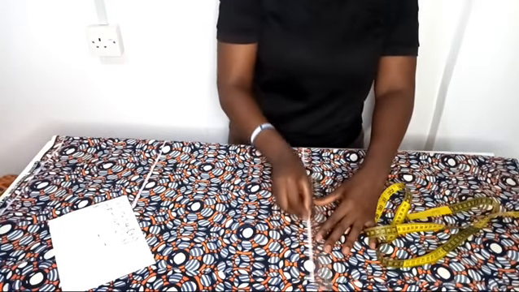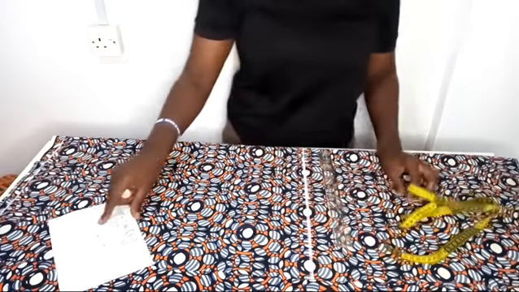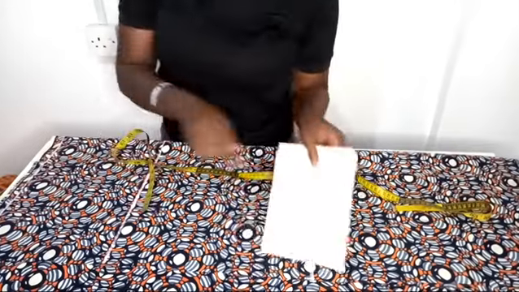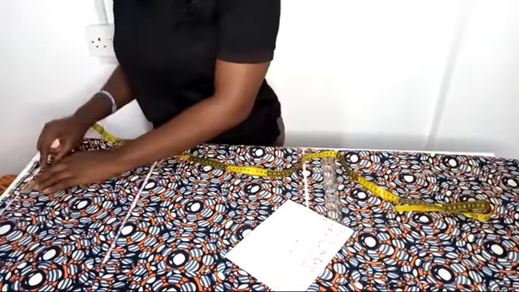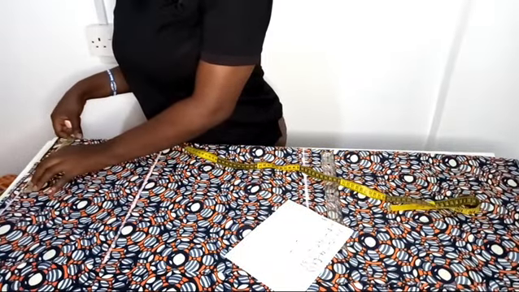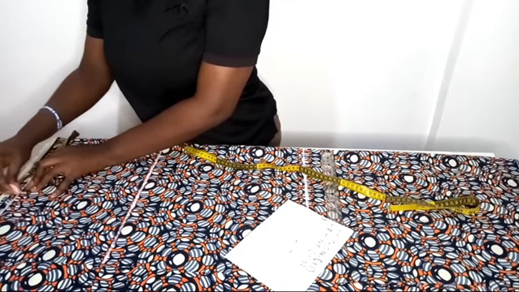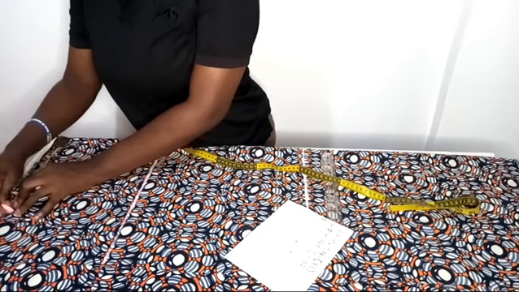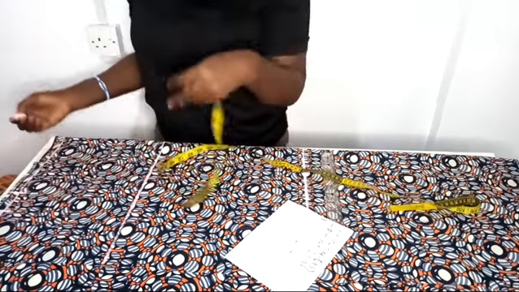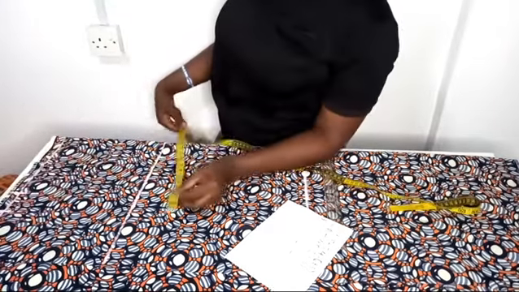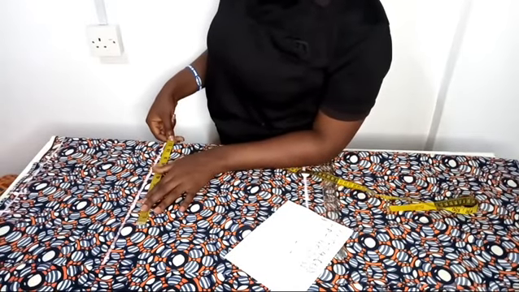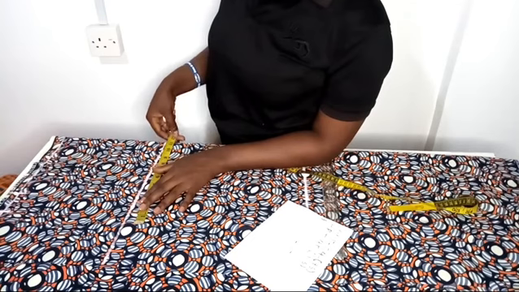And now it's time to take the horizontal measurement. So now I will take the waist measurement. The waist measurement is already 8.5 because the waist is 34. 34 divided by 4 is 8.5, and then 2 inch for allowance. And then the hip measurement is 11.25. So you take 11.25 and then 2 inch for allowance.